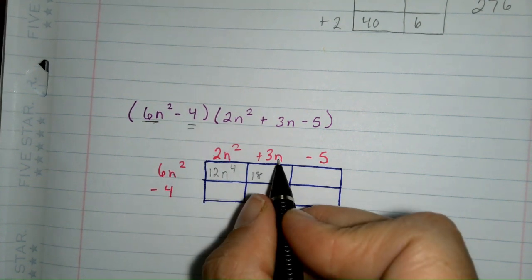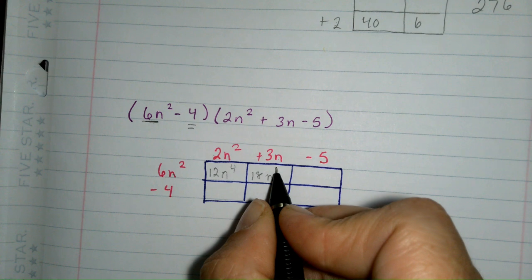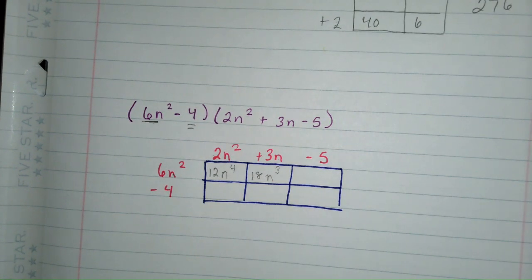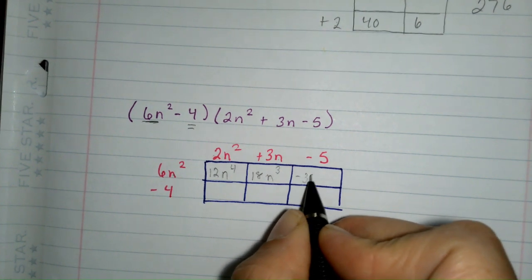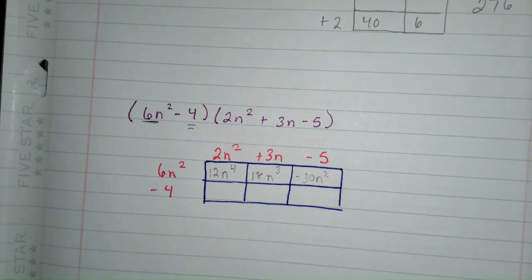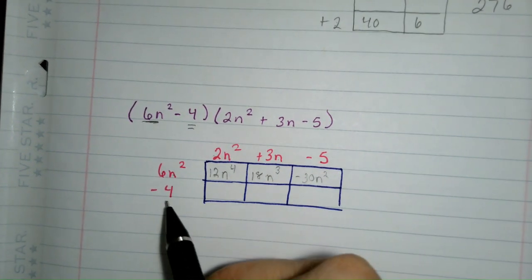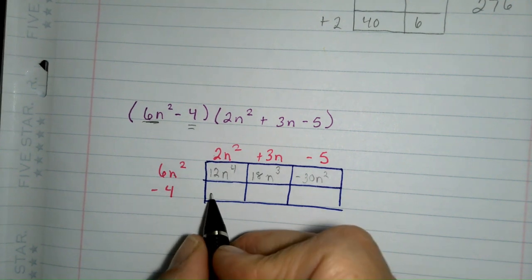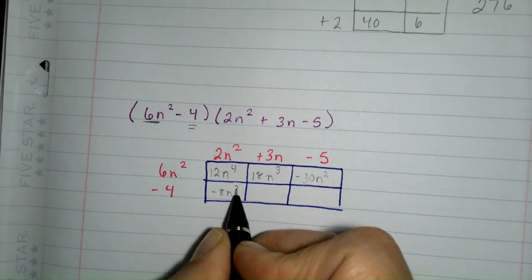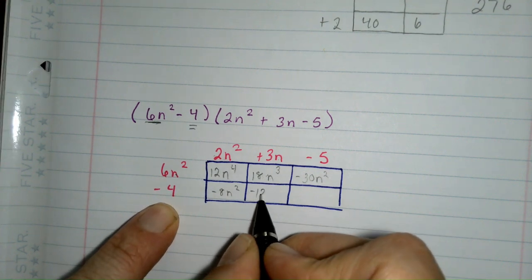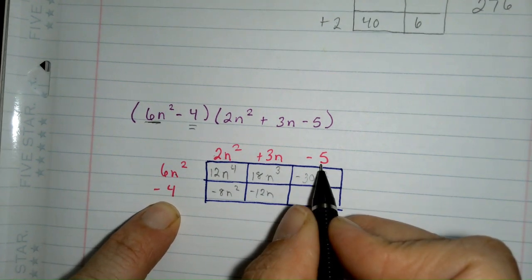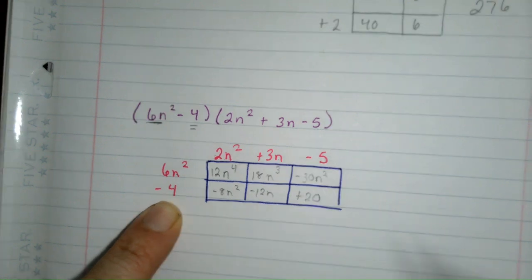There's 2 n's from the left, 1 n from above, so when we dump them all together, there's 3 of them. 6 times minus 5 is negative 30, and we only have the 2 n's from the left. Negative 4 times 2n squared is negative 8. Negative 4 times 3 is negative 12. And negative 5 times negative 4 is positive 20.